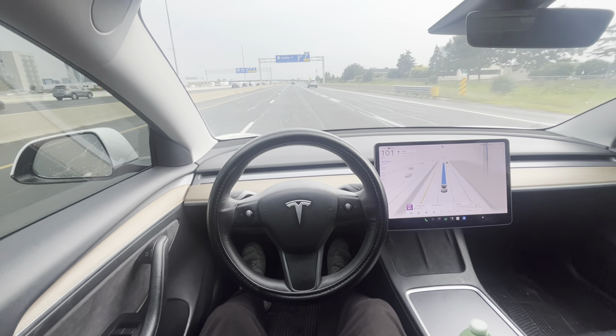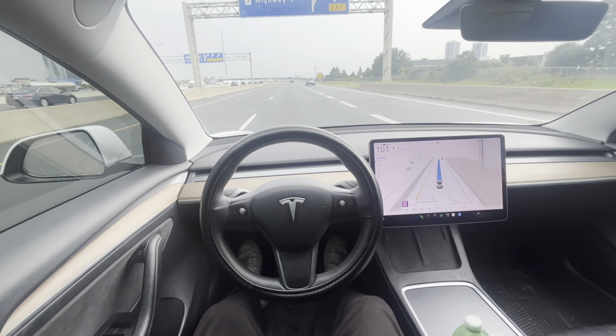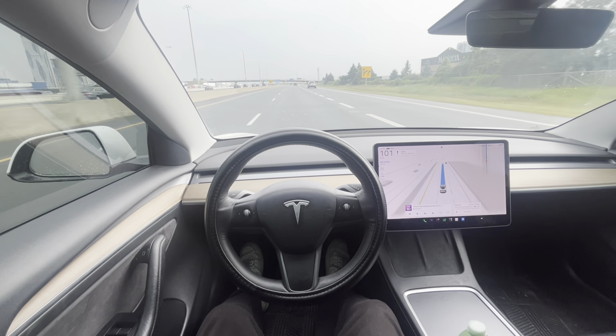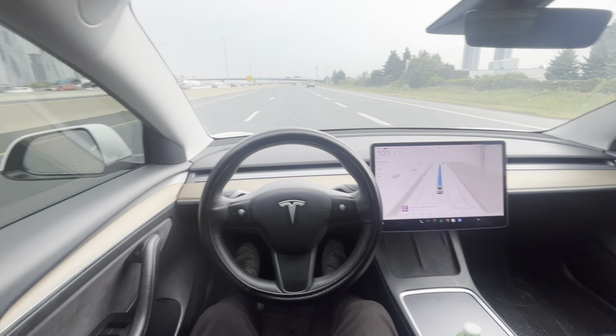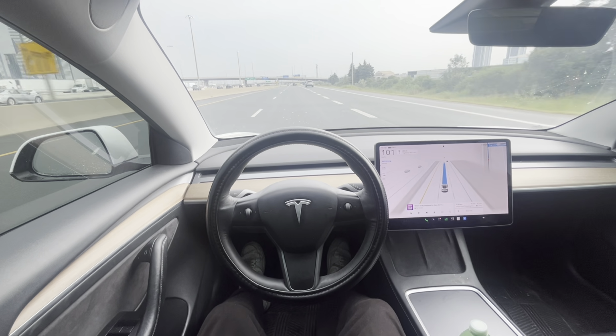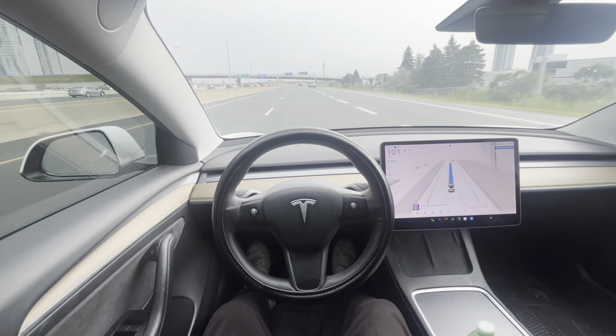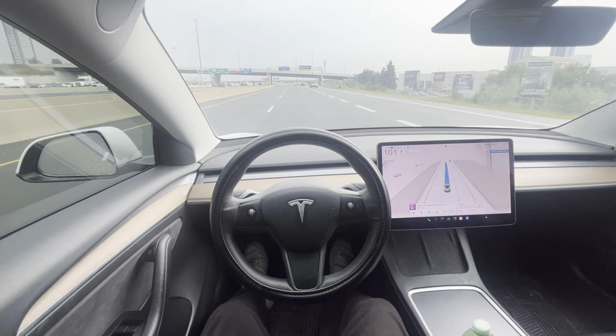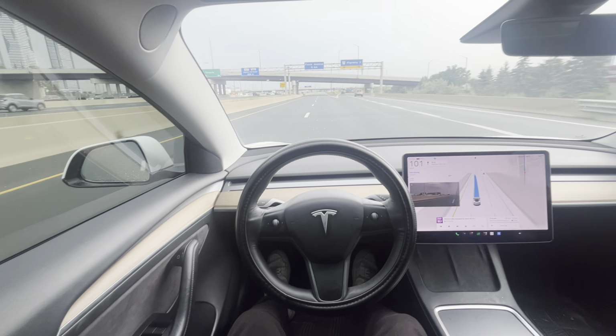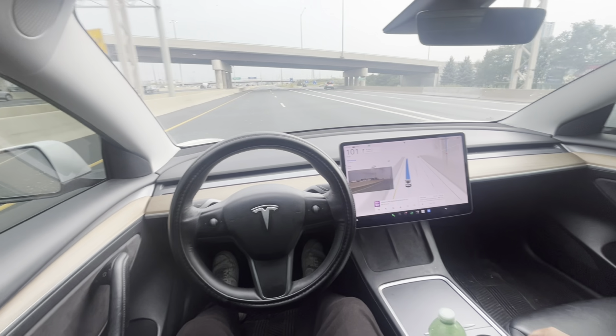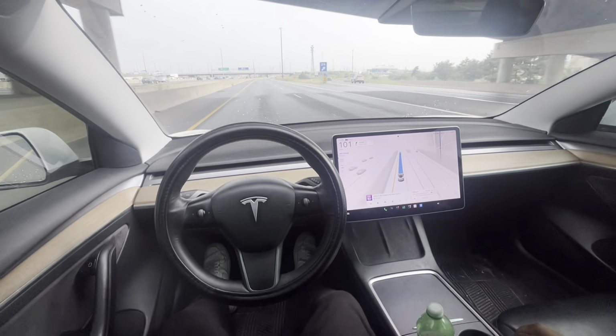And now we're cruising comfortably on the highway, staying perfectly centered here. And yeah, it's clear, it's nice, and I'm very comfortable. So if you guys are, you know, coming back from a long day of work or something, or you guys are very tired, FSD can really help make your drive a little bit more enjoyable, a little bit less stressful.